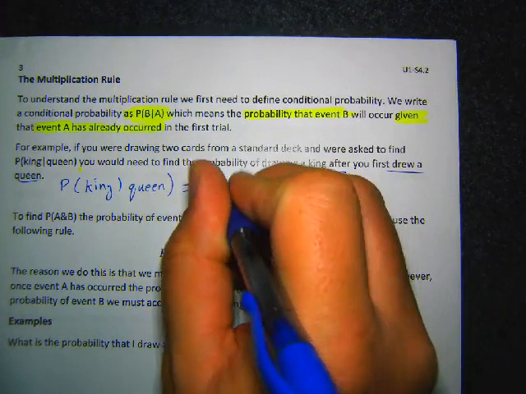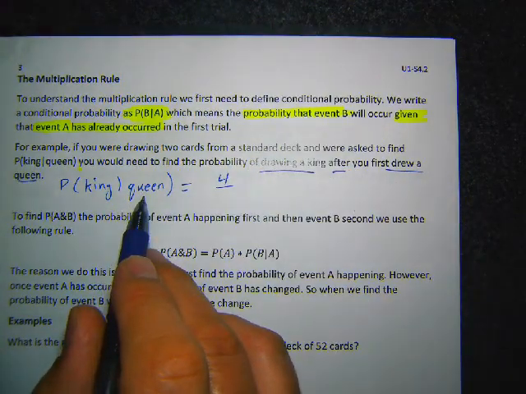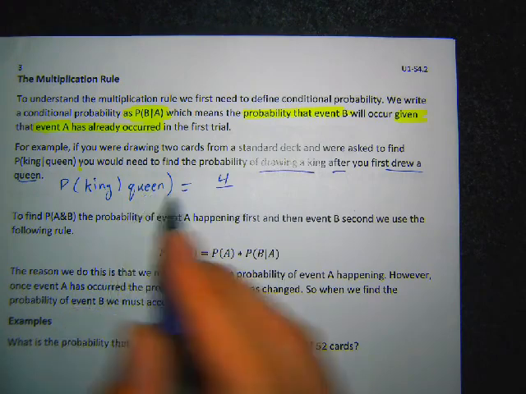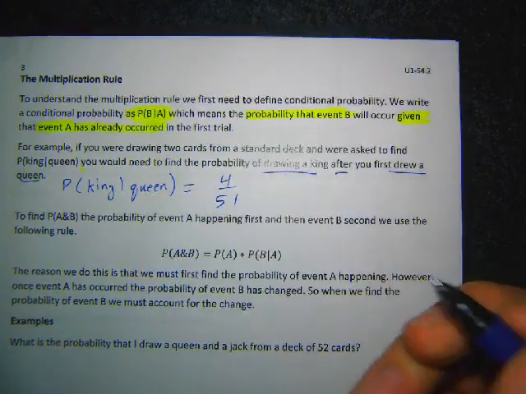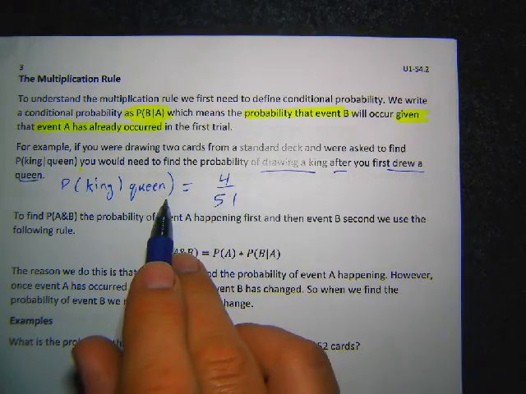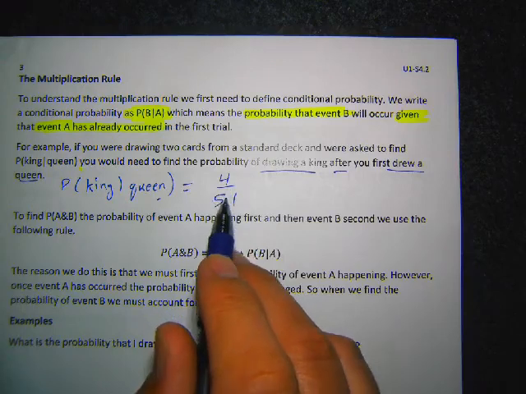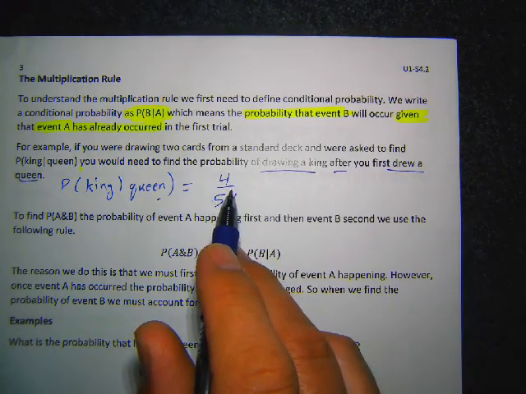So I'd say, okay, there's 4 kings, but because I already drew a card, I drew a queen out on my first draw, there's not 52 cards left anymore. There's only 51. And so my chances are actually a little bit better because they drew a queen the first time. The queen's already out of the deck, so there's fewer cards in the deck. So 4 out of 51, that's a little bit better chances than 4 out of 52.